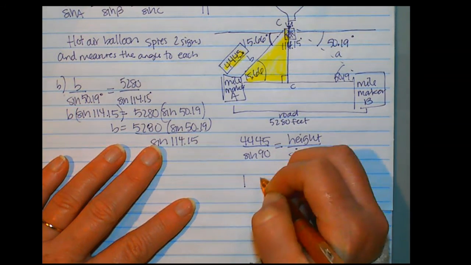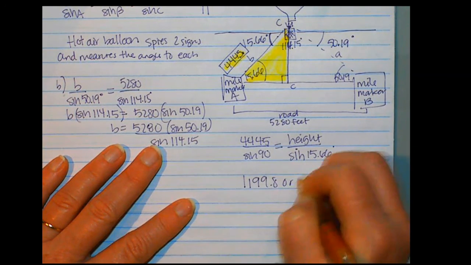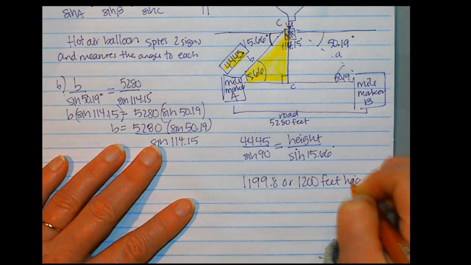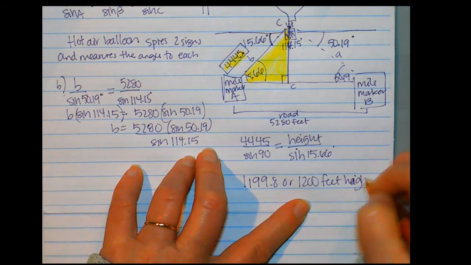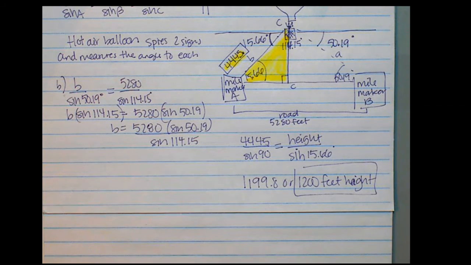Well, it's 1,199.8. So you could just round it, or not. 1,200 feet high. Height. Okay, that's what I was going for. Rounded. So sine, that's pretty easy, right? That ratio.